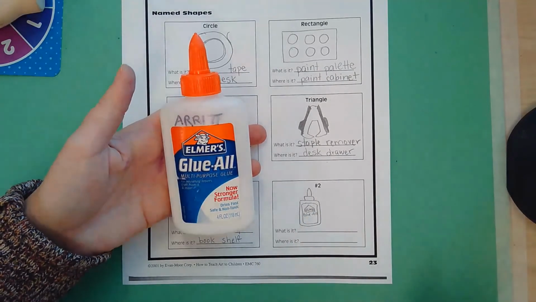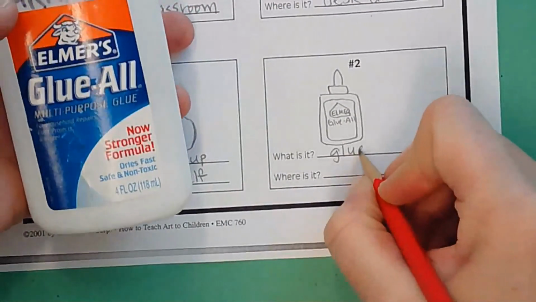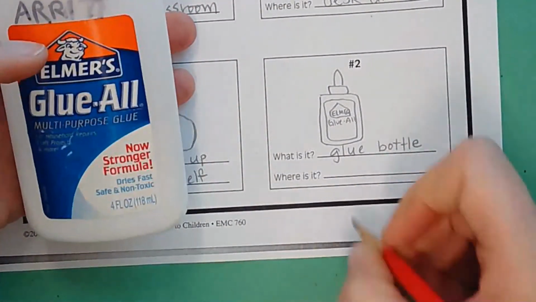Remember to draw what you see. Don't draw what you think it looks like. Observe your objects and include those little details.